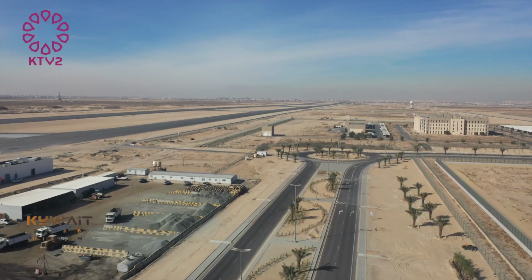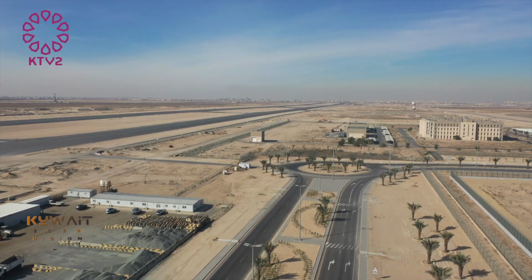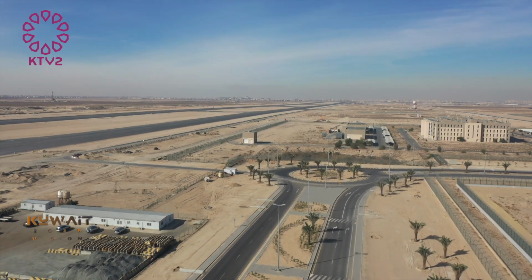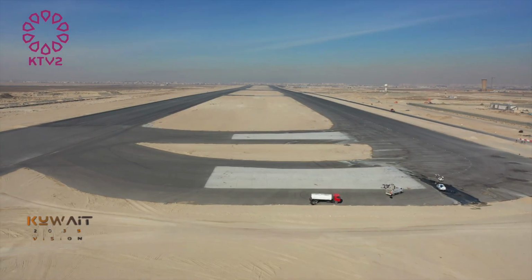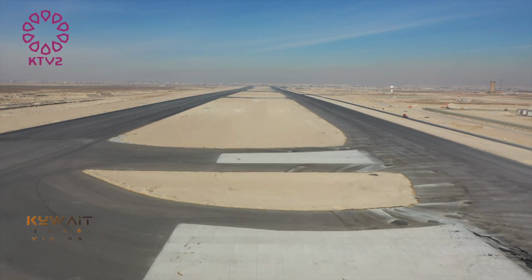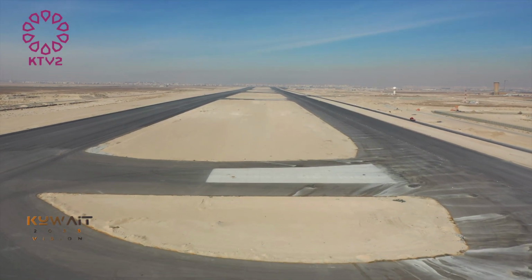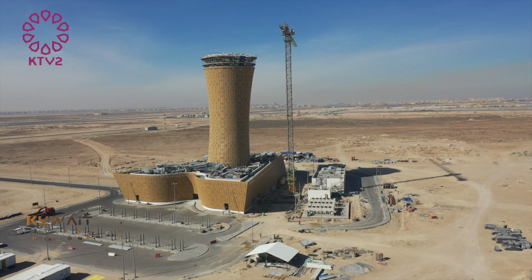The third package project for Kuwait International Airport includes the design and construction of the new runway, the reconstruction and re-establishment of the eastern runway, as well as related aircraft runways, infrastructure, services, and the new air traffic control tower.